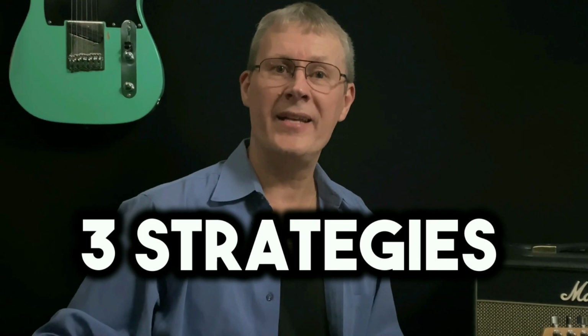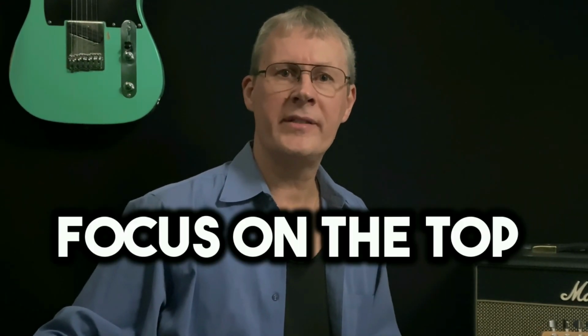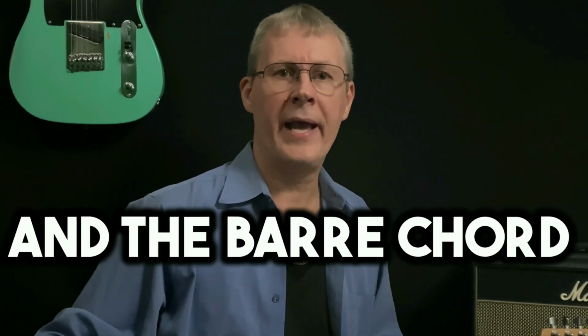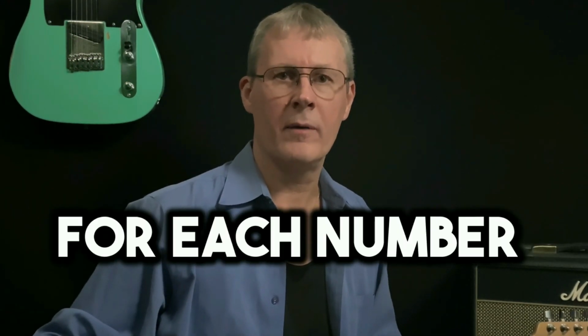Modes can be explained in different ways, but I prefer thinking of them as scale patterns that start on each number or scale degree in the major scale. Here are 3 strategies that I use to simplify all of this. Number 1, focus on the top E string and the bar chord and mode scale pattern for each number. Once you know where your 1 is, then you go from there using the formula we talked about.